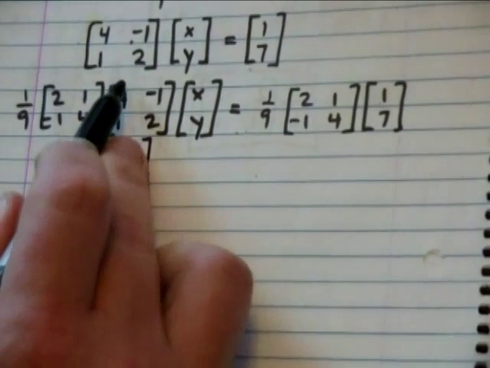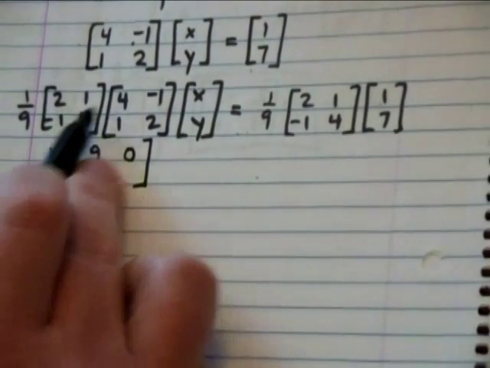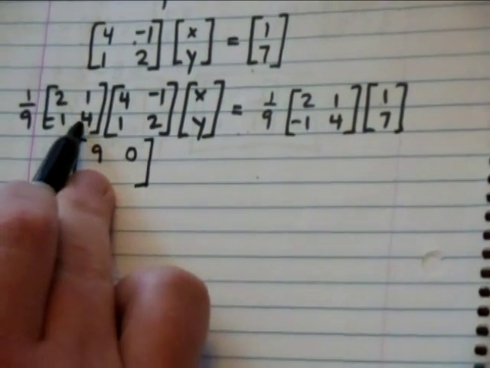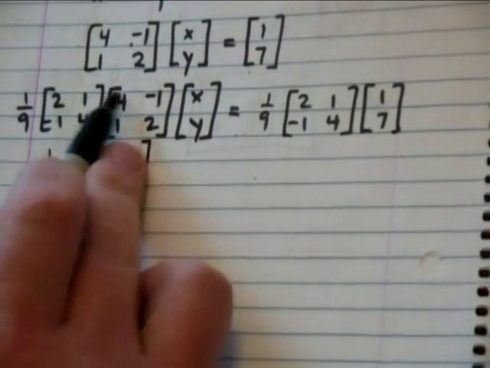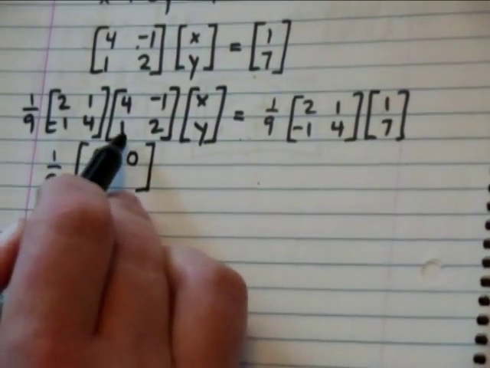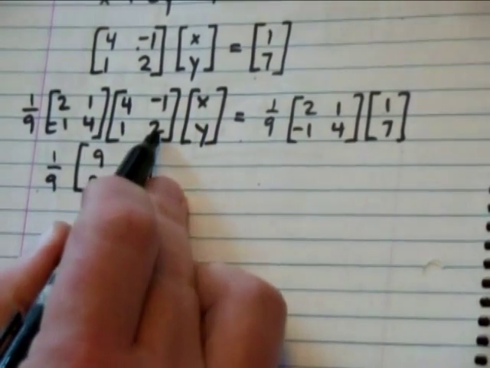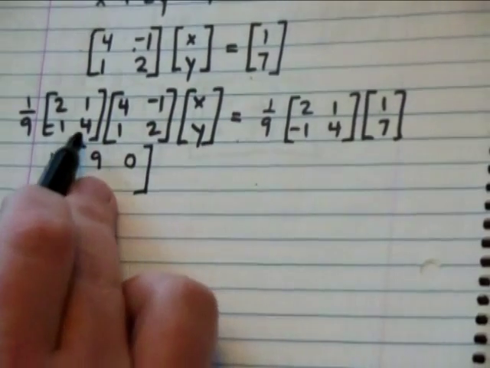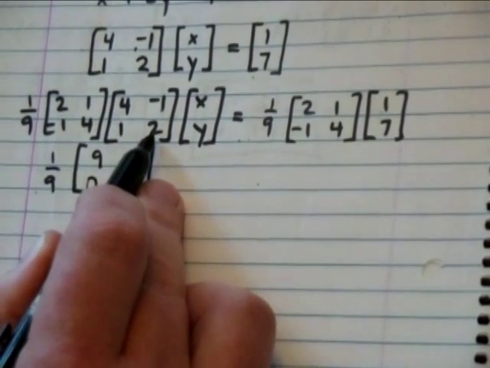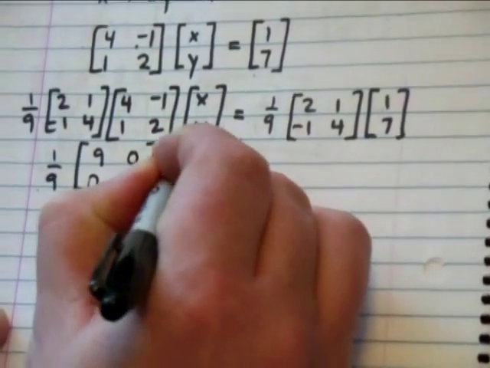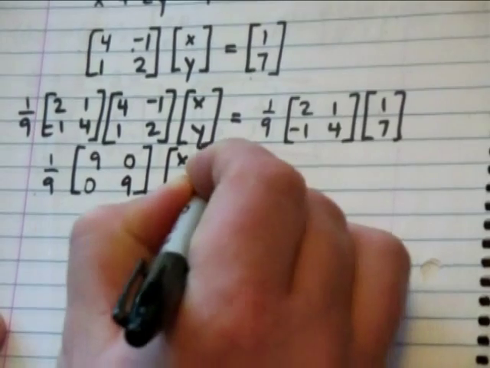Then this row times this column, so negative 1 times 4 is negative 4, plus 4 times 1, which is 4, so negative 4 plus 4 is 0. And then I've got this row times this column. Negative 1 times negative 1 is 1, and then 4 times 2 is 8. 1 plus 8 is 9. Okay, so I multiplied that out.